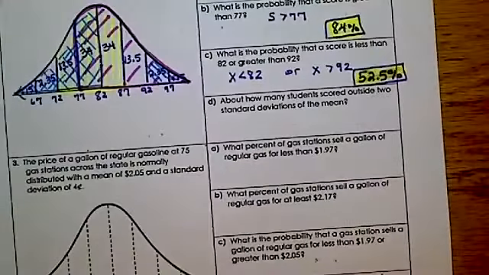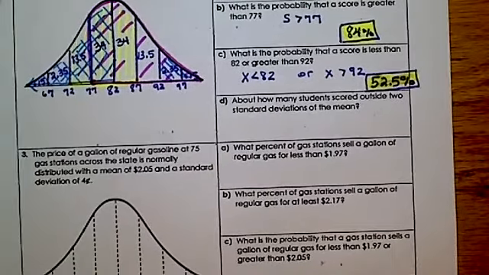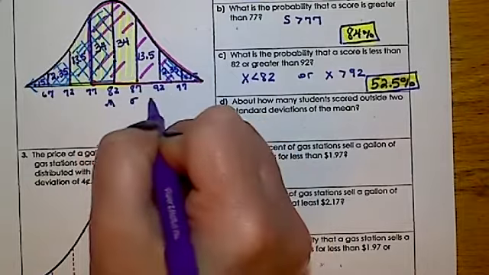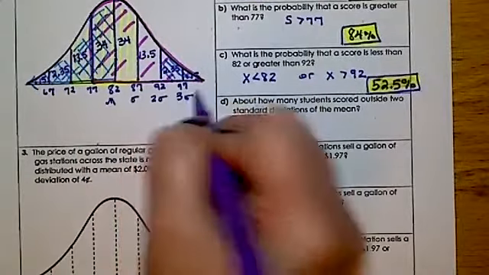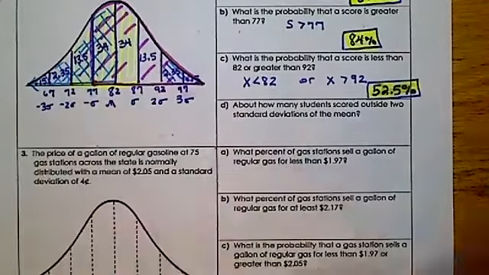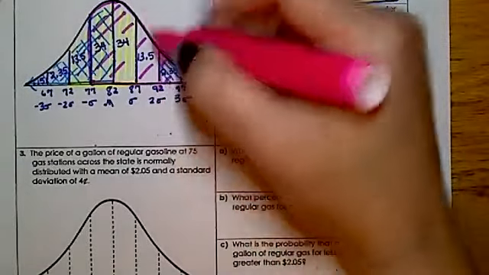About how many students scored outside 2 standard deviations of the mean? Well, you can look, or you can remember what I told you earlier. If you're outside 2 standard deviations from the mean, okay, think about that. This would be your mean. Have 1, 2, 3, -1, -2, -3. So you're outside 2 standard deviations.